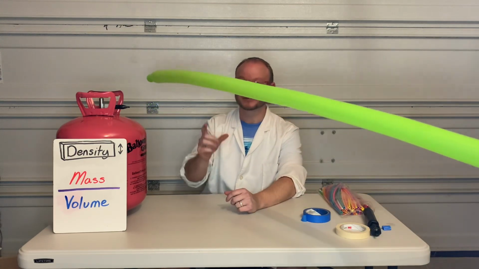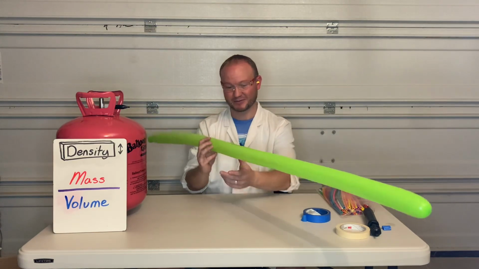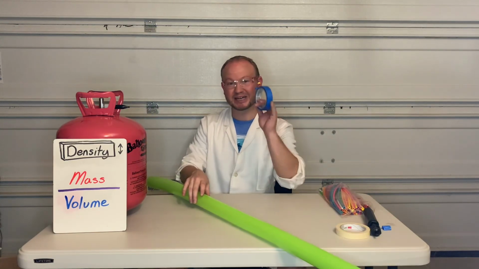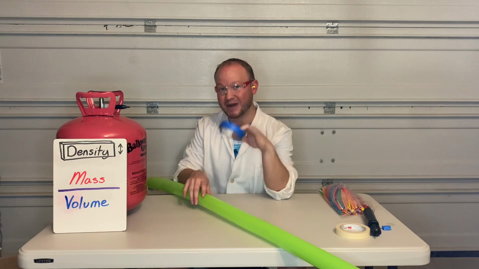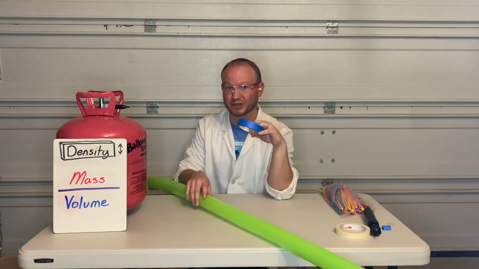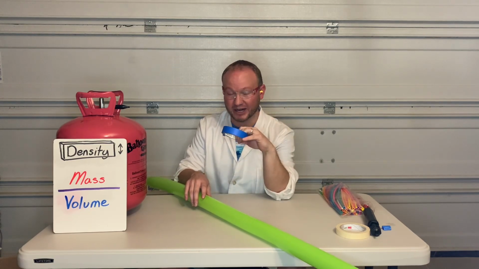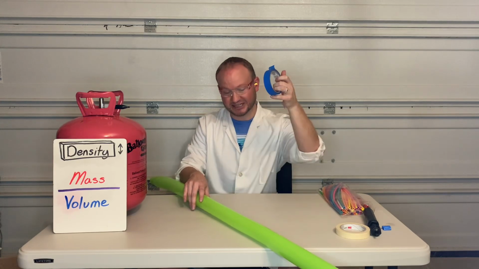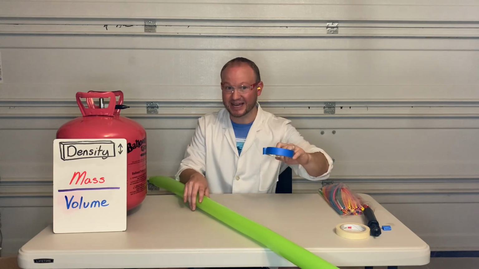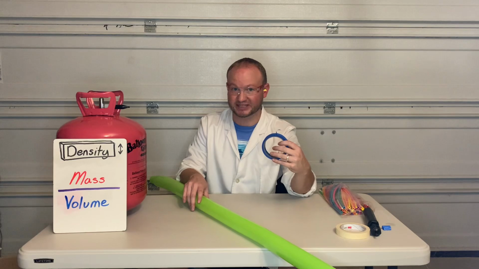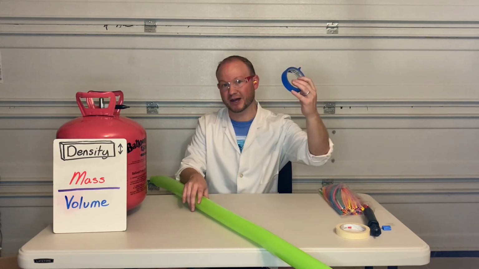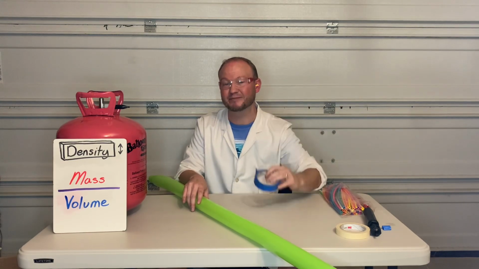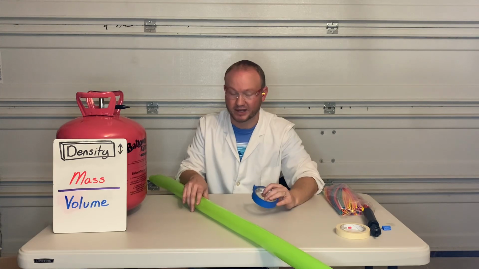It floats, which is good, because now what we can do is we can add tape to add mass to our rocket balloon. Because we're adding mass to our rocket balloon, we are going to increase the mass. The volume stays the same, which means its overall density increases, which is going to keep it from floating up and away from us. It's going to make it the same density as the air, which is what we want.